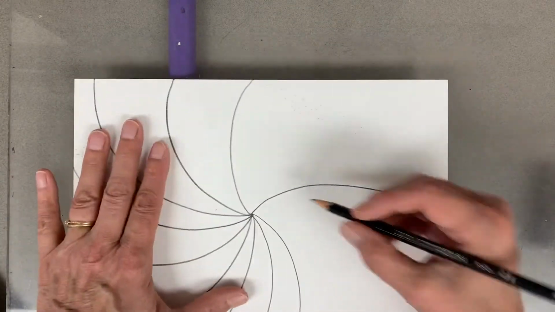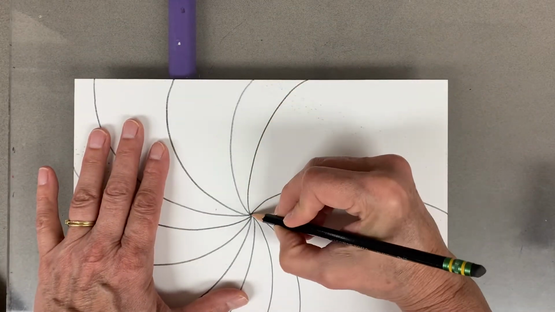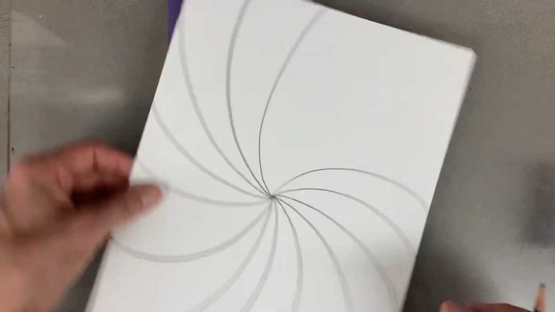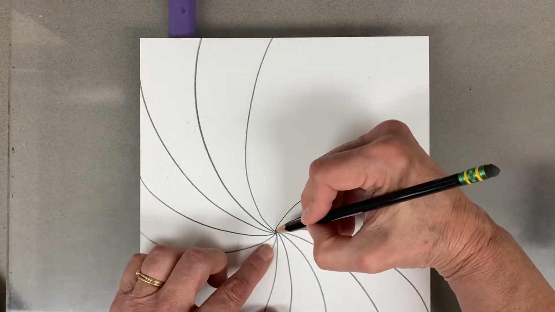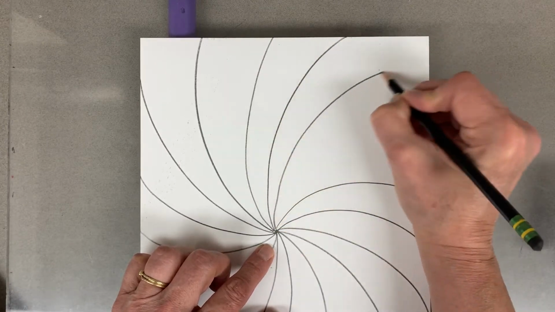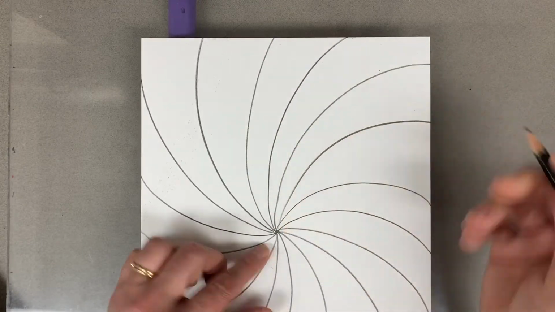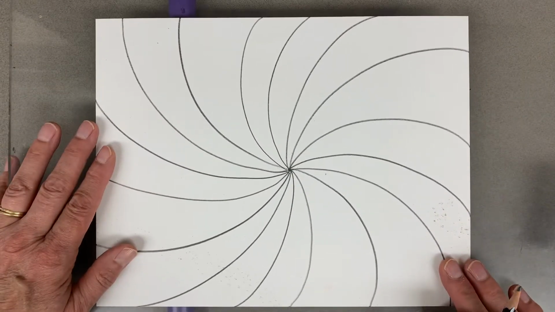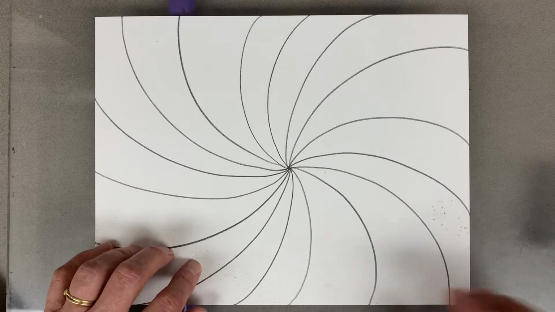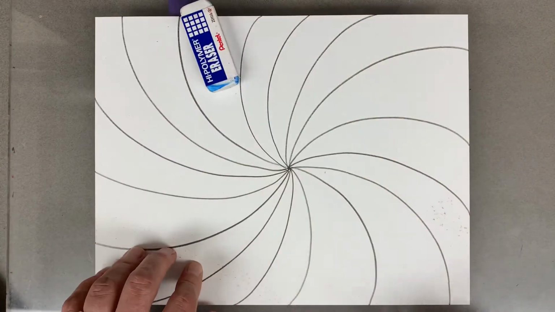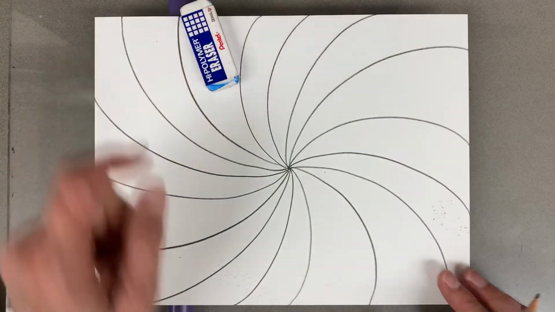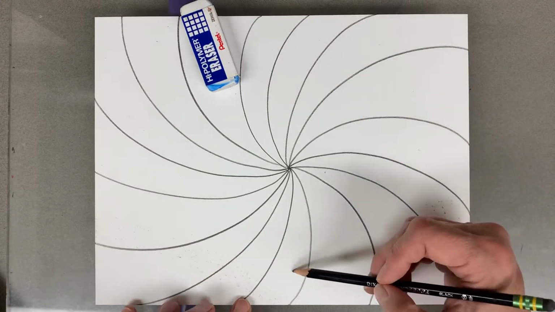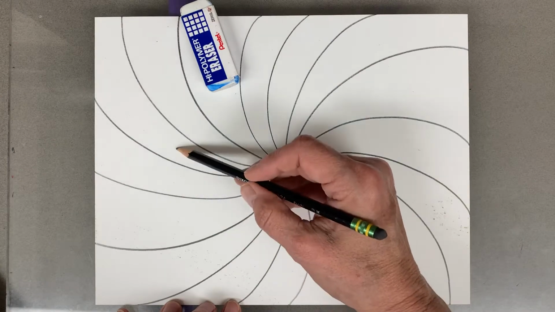Now I'm going to turn it again. 1, 2, 3 lines, 4 sections. And here, one more time. 1, 2, 3 lines, 4 sections. So for this to work, you need an even number of sections. I'm going to stick my eraser right there so I remember that section, and count: 1, 2, 3, 4, 5, 6, 7, 8, 9, 10, 11, 12, 13, 14, 15, 16.